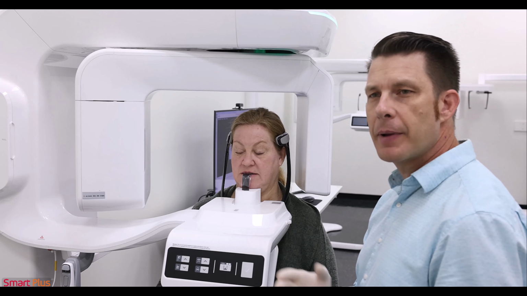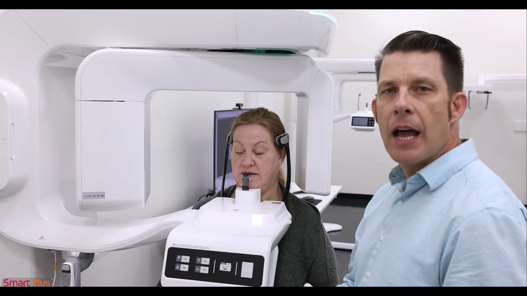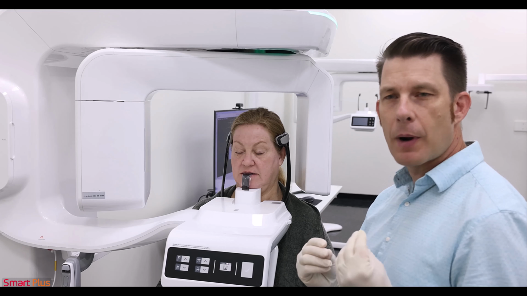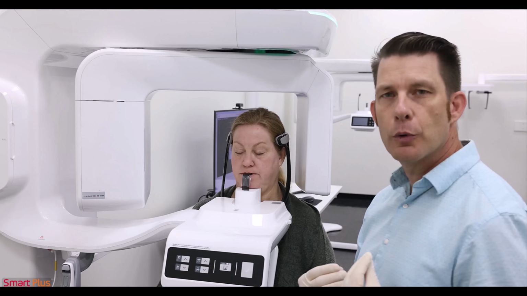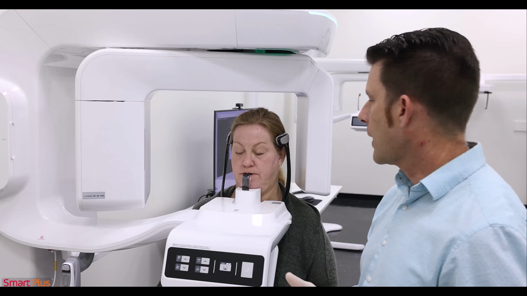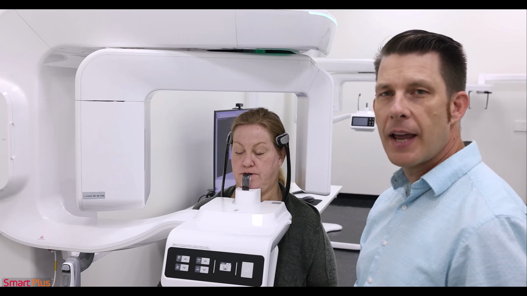The other thing with panoramic capture is I want to have the patient close their lips around the bite stick. Go ahead and swallow and keep the tongue flat to the roof of the mouth. Hold that position. We're going to go ahead and step out of the room and take our image.